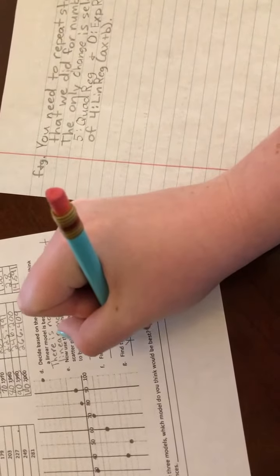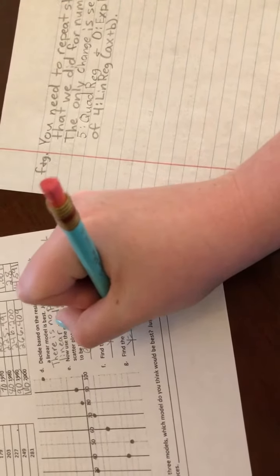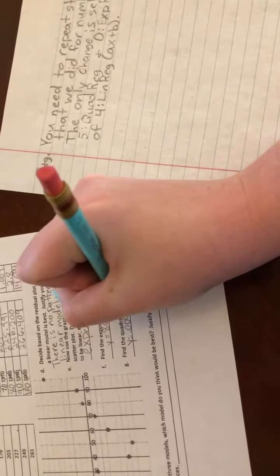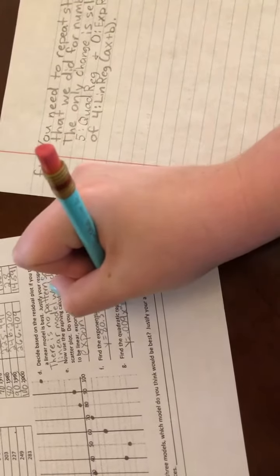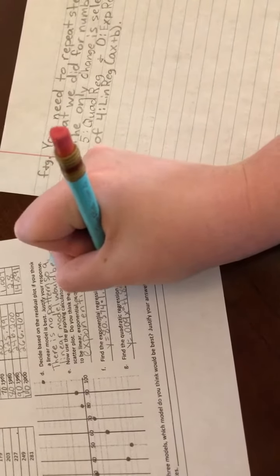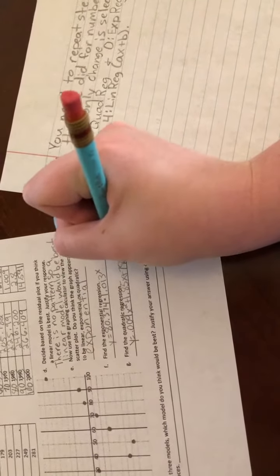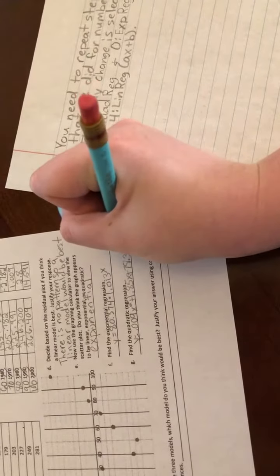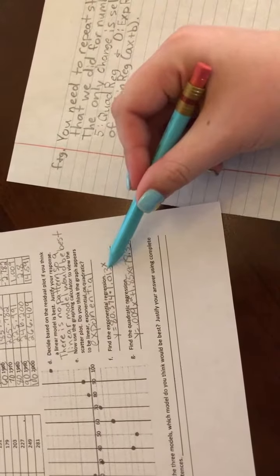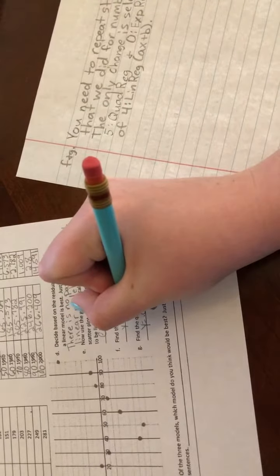So y equals 0.009x squared plus 1.85x plus 78.357.